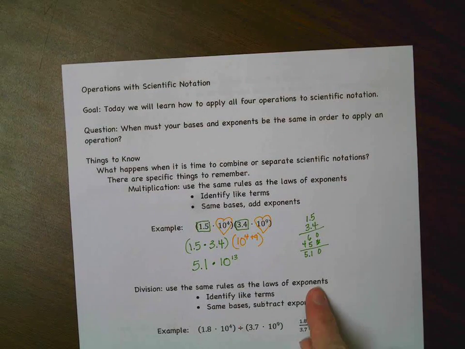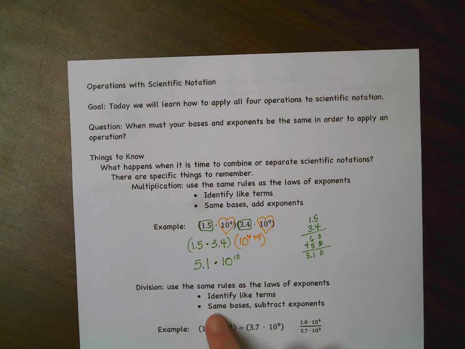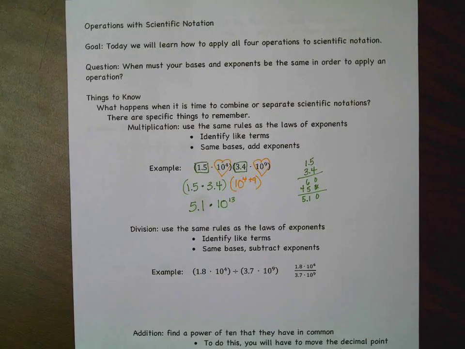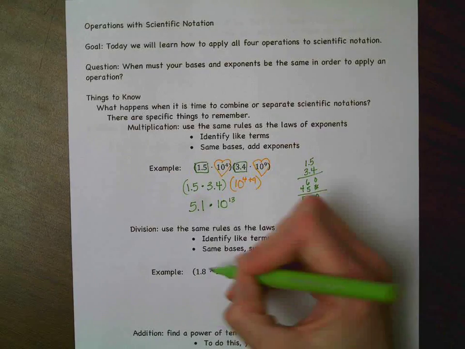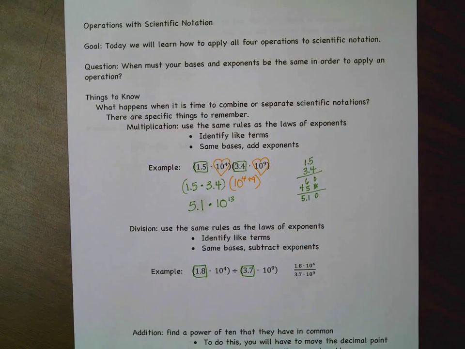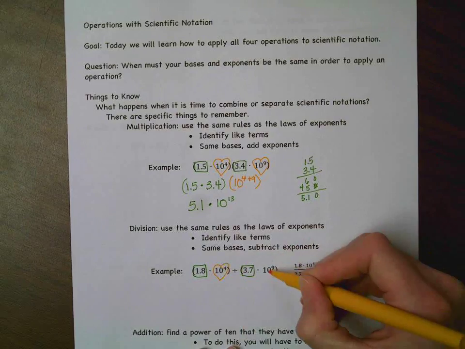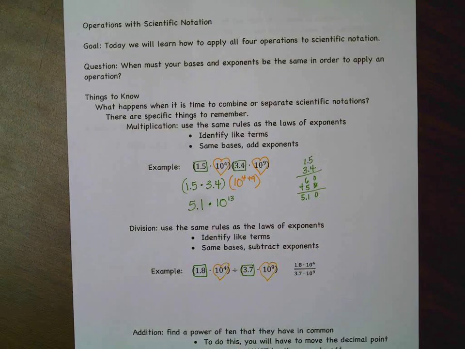All right, so now moving on to the next one. Division says use the same rules with the laws of exponents. So again, we're going to identify like terms, and then we're going to remember same bases, subtract the exponents. Okay, so going through and doing what we did. Here's the decimal. Here's the decimal. Here are my powers of 10.